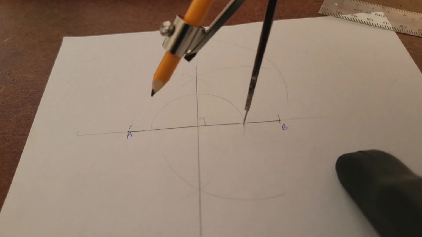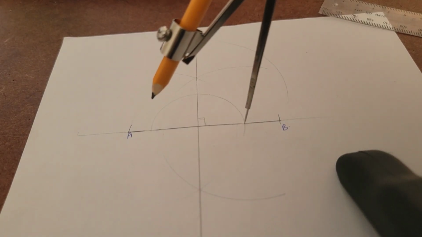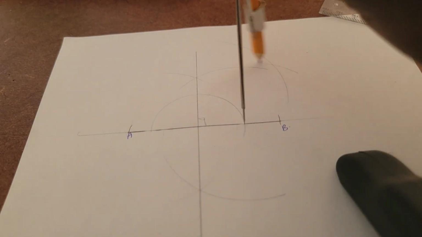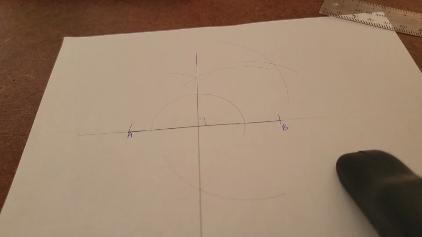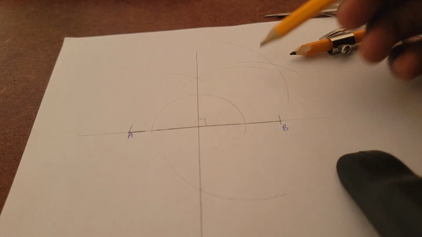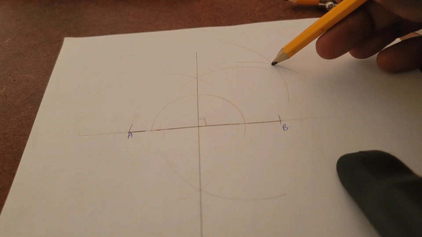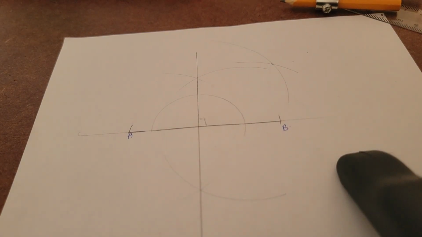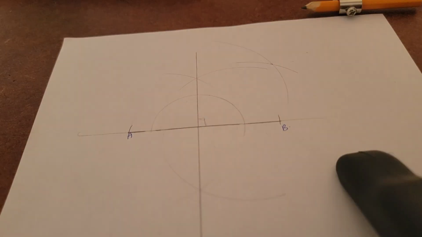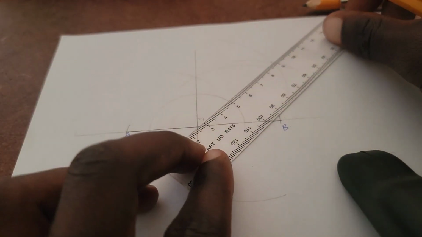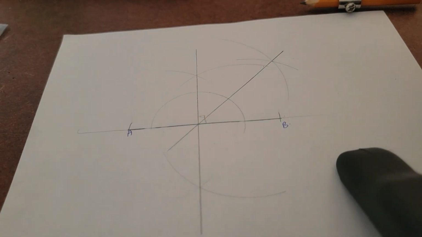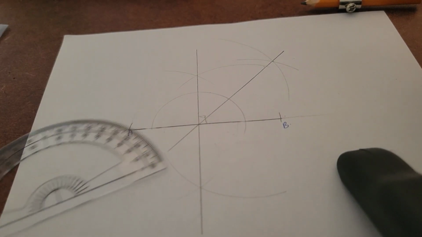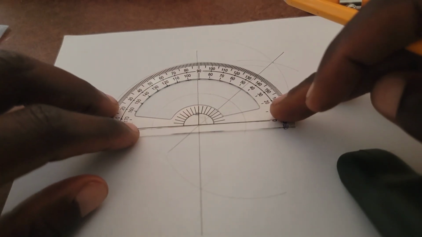Then I come to the other side of the arc and draw another arc, and you can see there is a point where these two arcs are meeting. That is where I want to come here with my ruler and draw a straight line like so. So this will be 45 degrees. That is how you bisect a 90-degree angle.